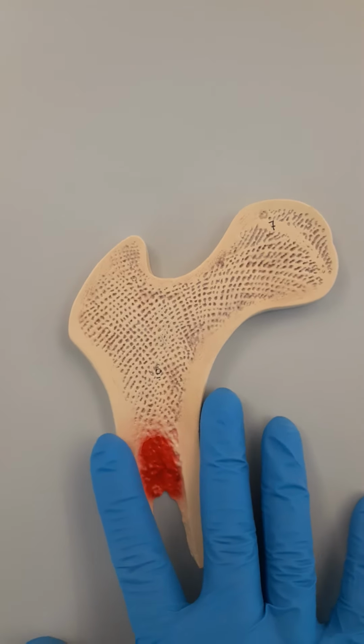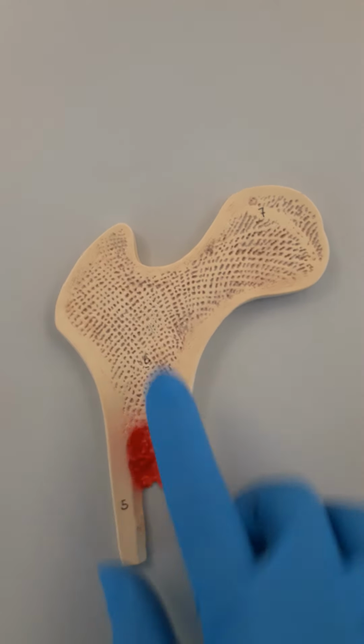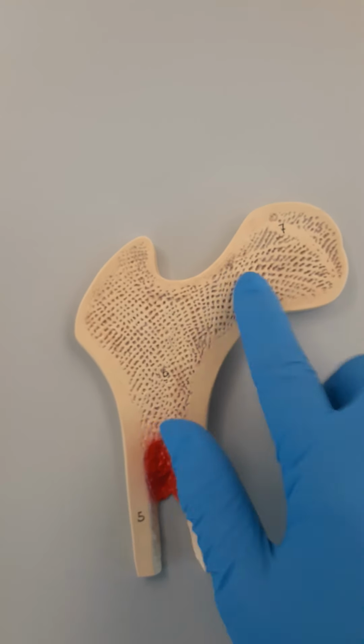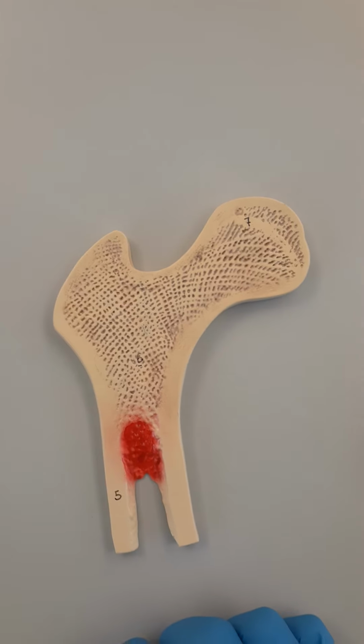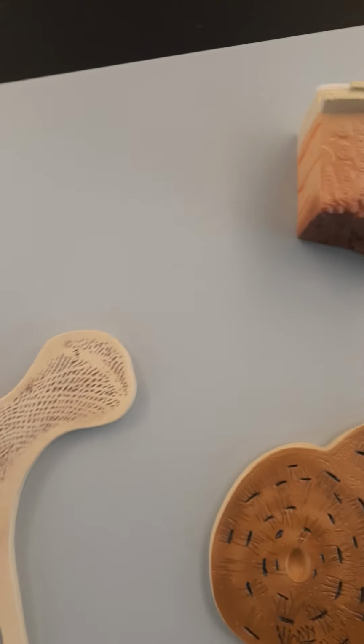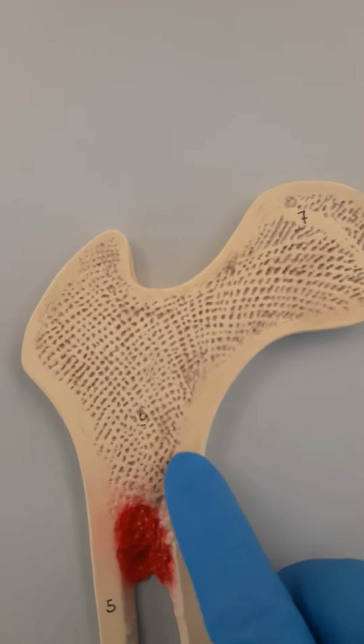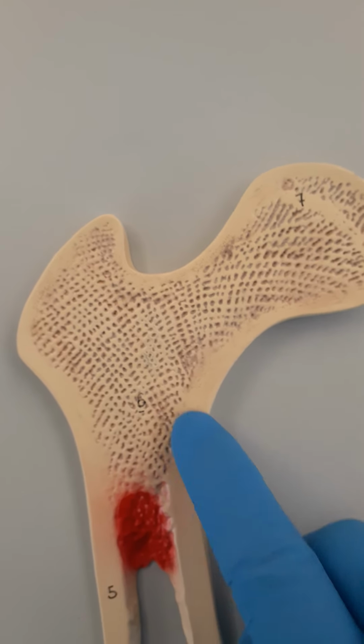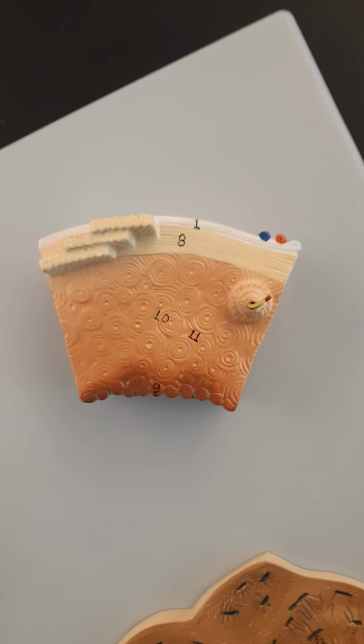There are 2 different types of bone tissue. We have the compact bone on the outside and we have the spongy bone on the inside. And again, this is what houses your red bone marrow. If we were to take a section through the side of the bone, we would see both compact bone and spongy bone. And so that is what this is showing us over here.